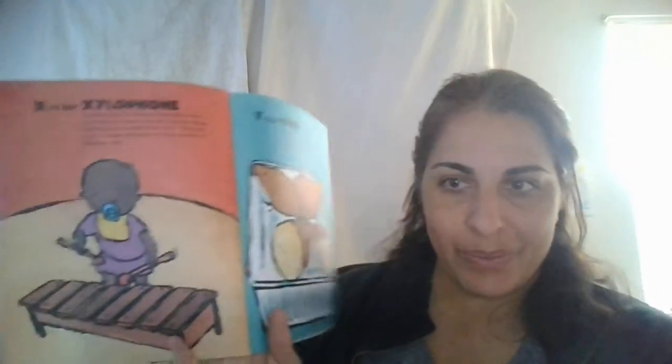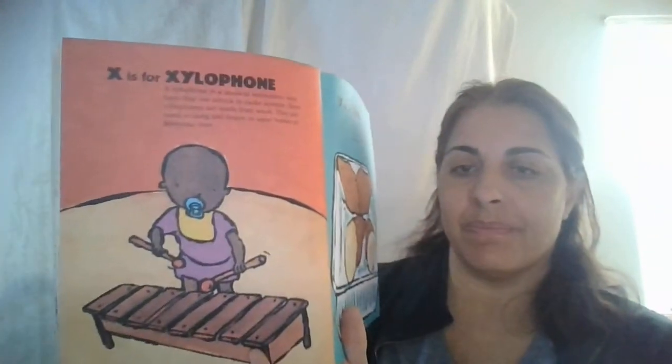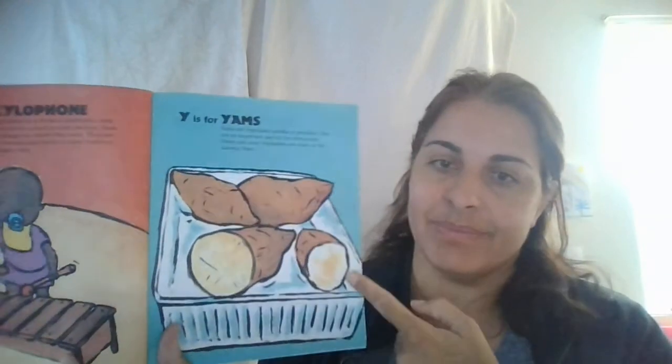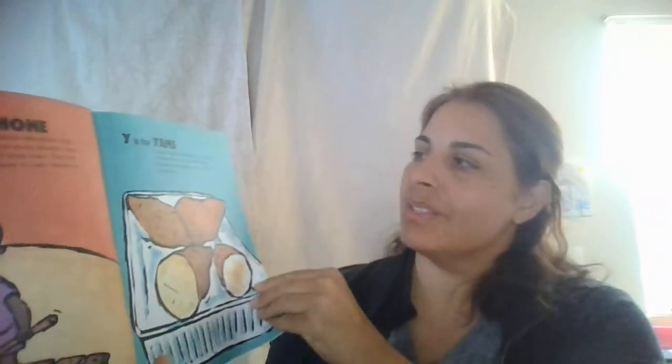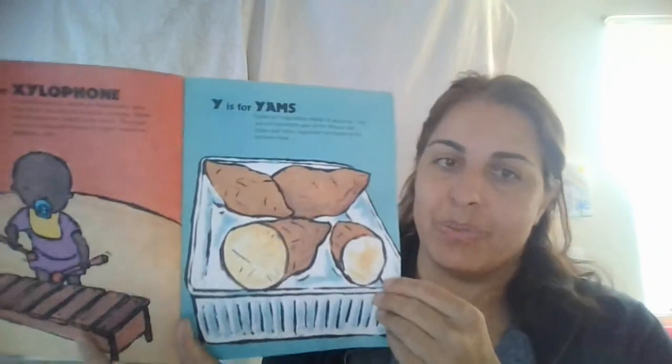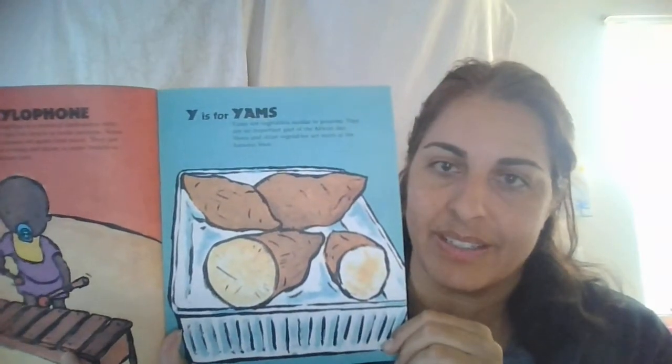X is for xylophone. We've seen a xylophone before. It's a musical instrument, and it can also be made from metal or wood. And this one's made out of wood. And you might hear people playing it during Kwanzaa or see them playing it. Y is for yams. They're kind of like potatoes almost. And that's another one of the vegetables you might see at a Kwanzaa feast.